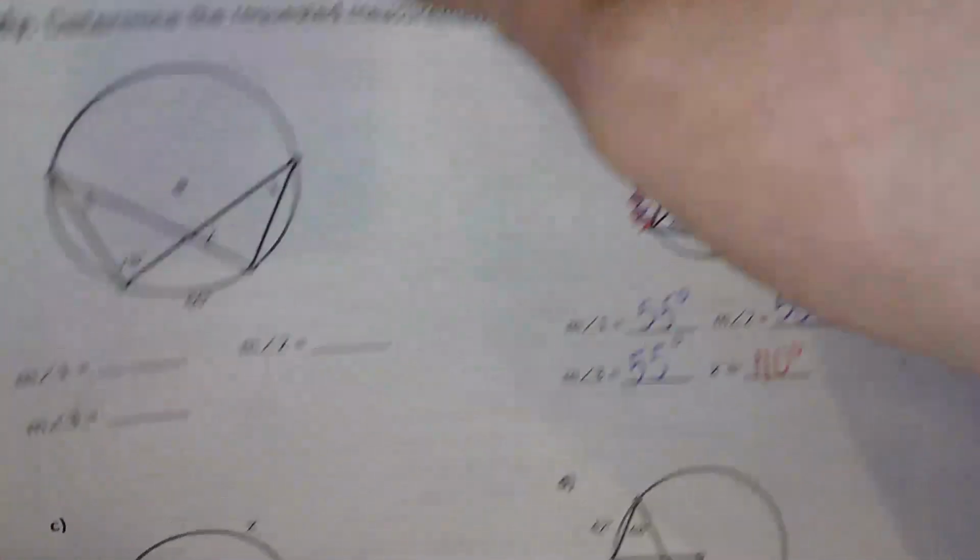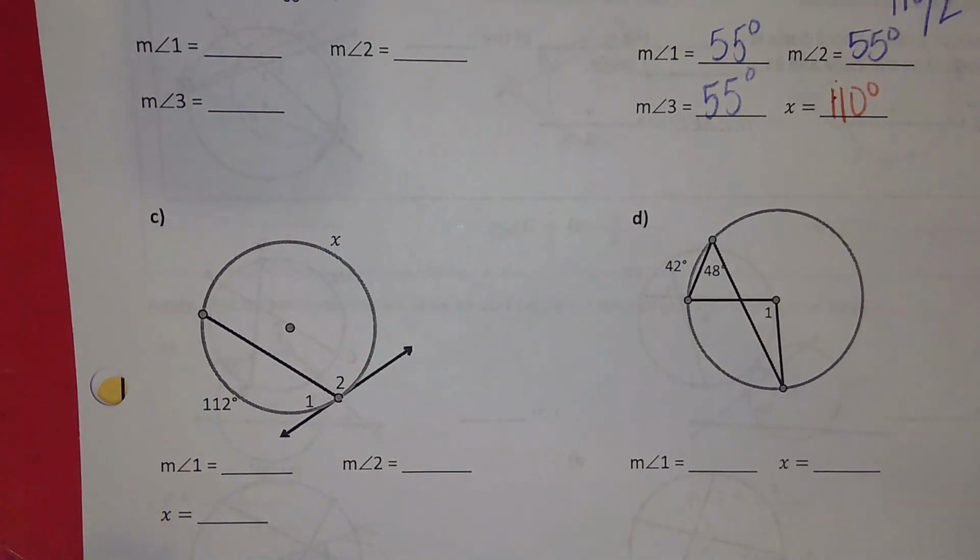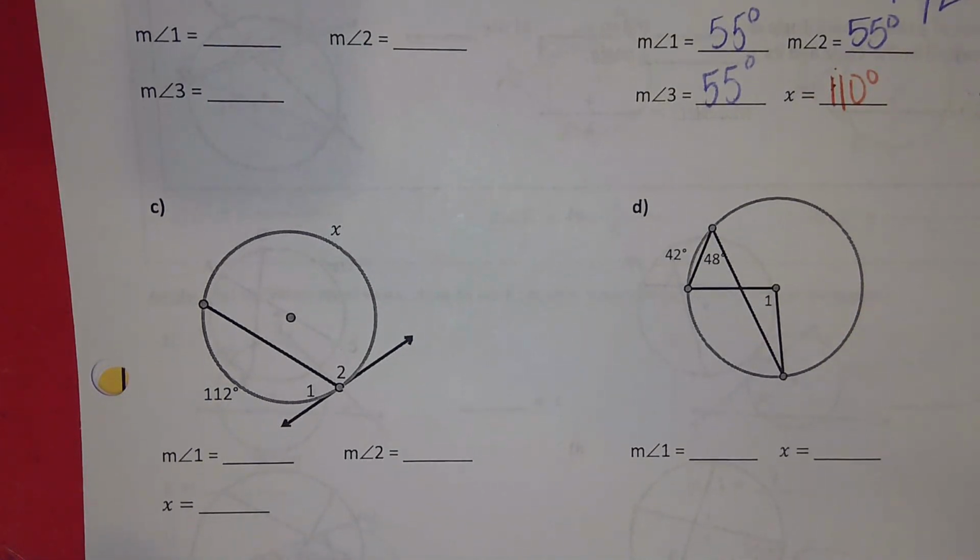Alright, let's go to one we haven't touched yet. Let's talk about the tangent chord angle. Tangents behave like inscribed angles. They are literally right on the circle, so they mimic an inscribed angle, but they're not exactly the same. So first of all, the tangent and the chord create 2 arcs. You have a minor and a major arc.